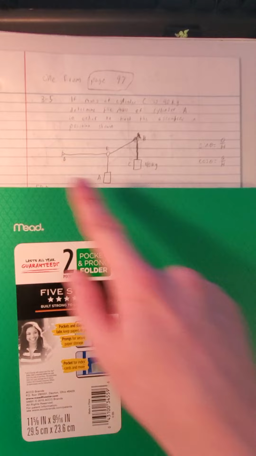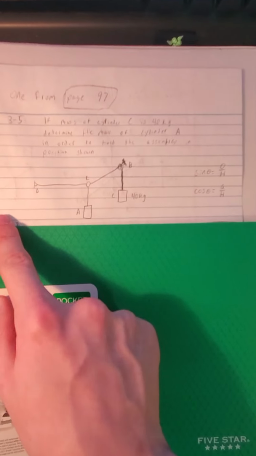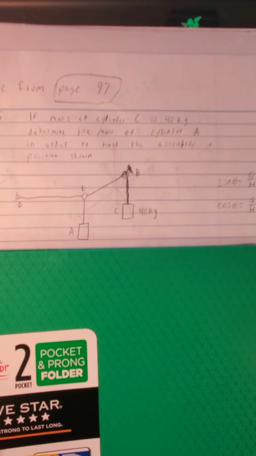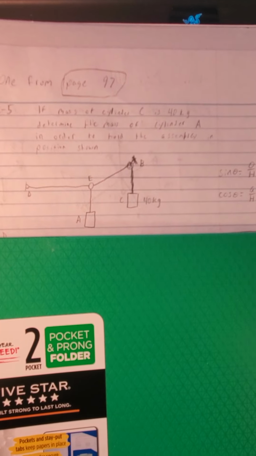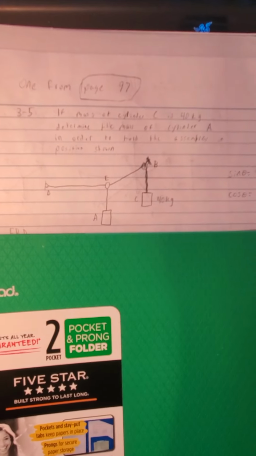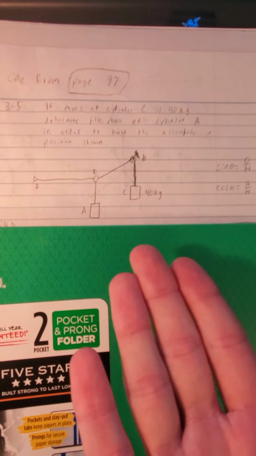Okay, the problem from page 97 that I did is 3-5. If the mass of the cylinder is 40 kilograms, determine the mass of cylinder A in order to hold the assembly in the positions shown. I redrew it as best as I could, right there. And the first step is to draw the free body diagrams of the components.